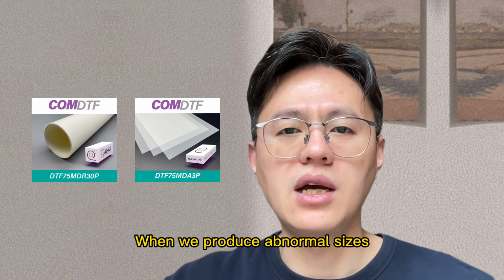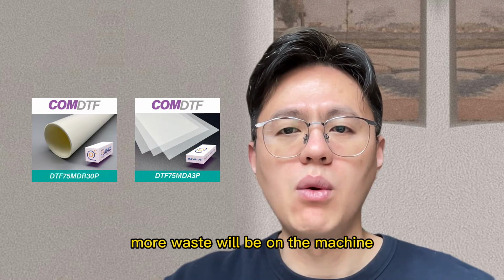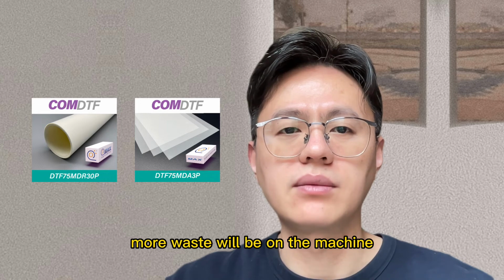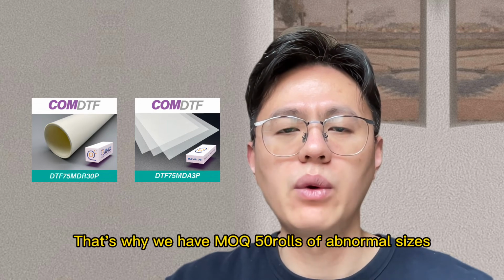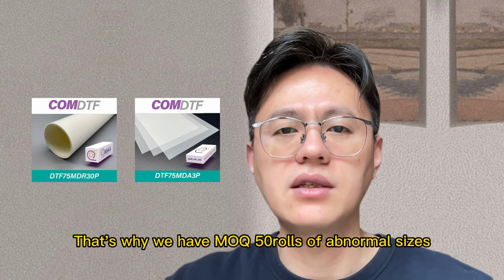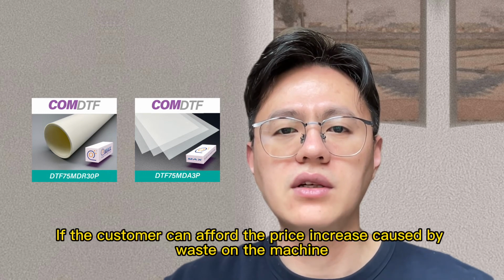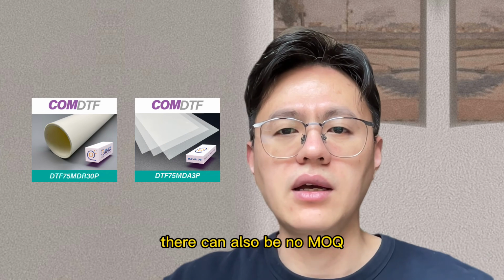When we produce abnormal sizes, more waste will be on the machine. That's why we have MOQ, 15 rows of abnormal sizes. If the customer can afford the price increase caused by waste on the machine, there can also be no MOQ.